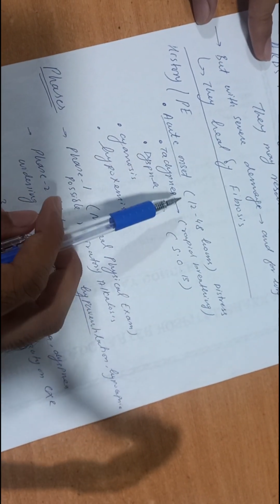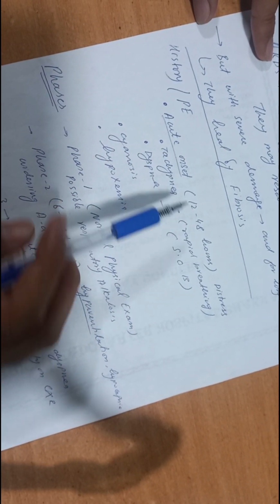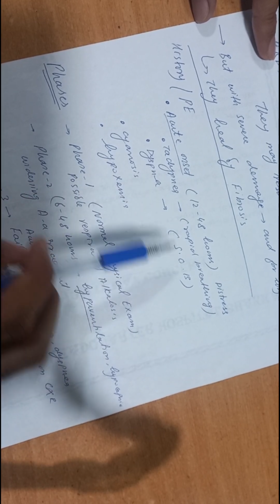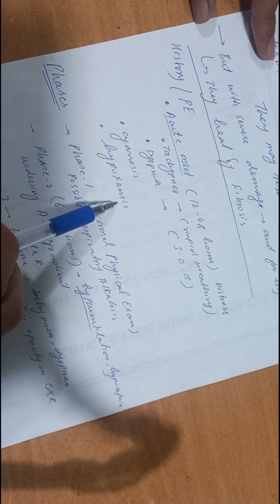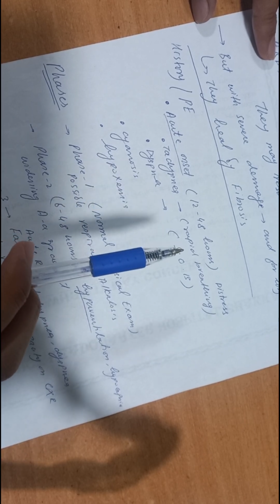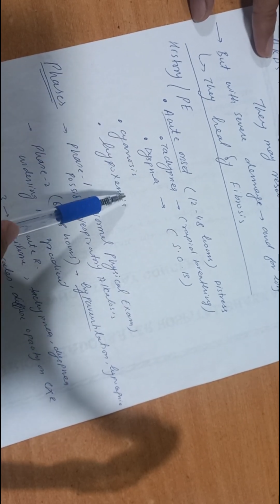And secondly, we will find that the patient is tachypneic, right? You all know tachypnea means rapid breathing, and dyspnea is shortness of breath. The patient will be cyanotic, of course, because of hypoxemia, right? Proper ventilation cannot be maintained, that leads to hypoxemia, and hypoxemia ultimately leads to cyanosis. So that's what we will find on physical examination.